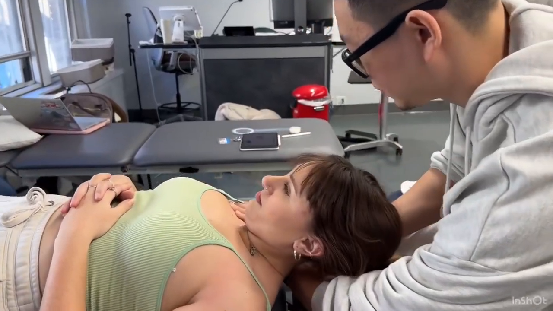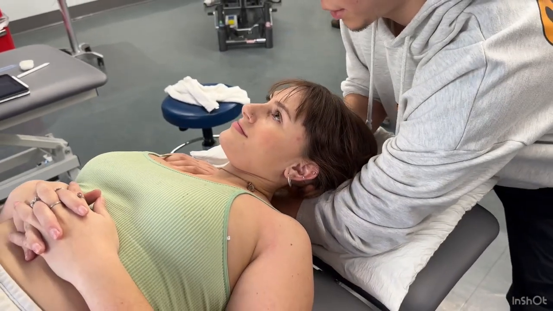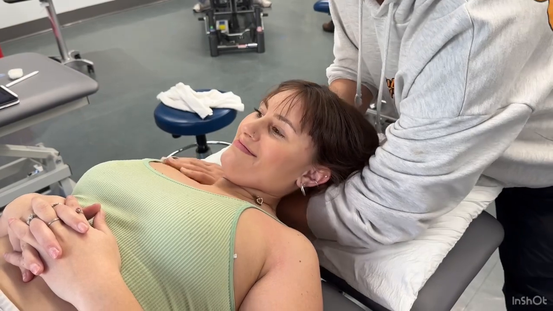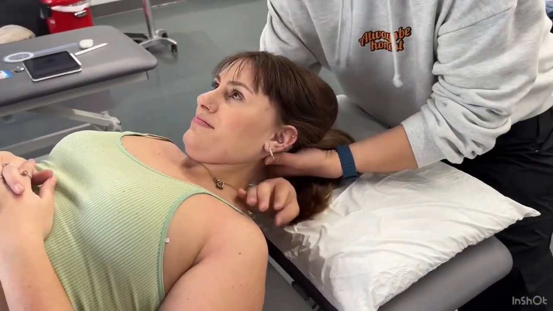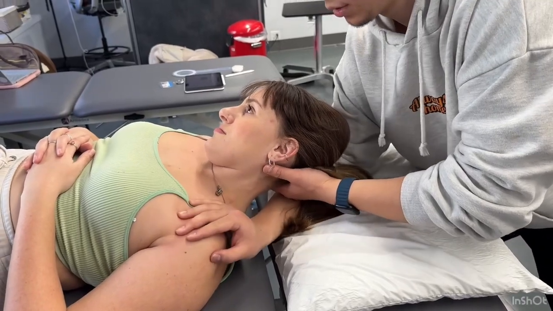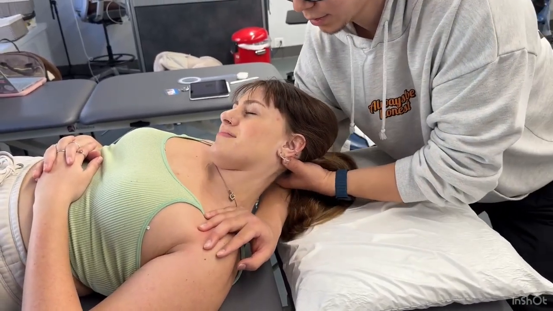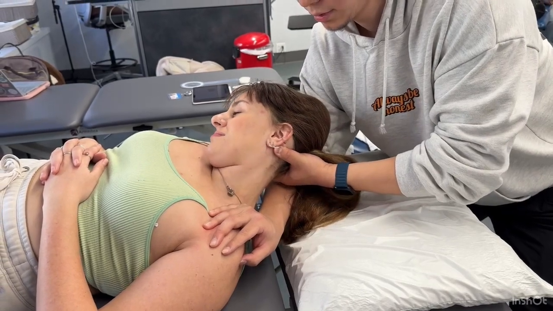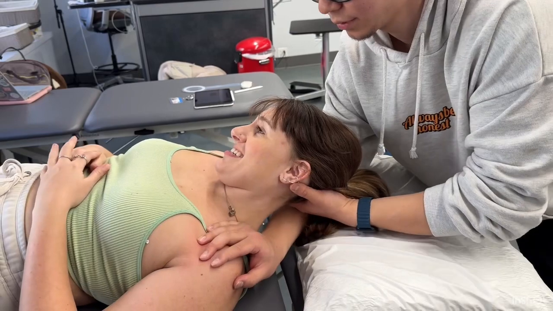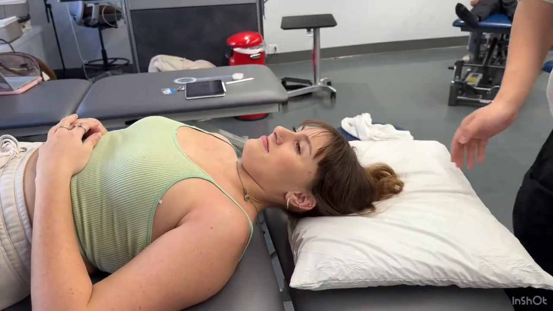And now we're doing the levator scapulae. First, stabilize the scapula and move into the flexion position. To stretch it, we control lateral side bending and contralateral rotation. And same, she has a pretty strong end feel on both sides, and that's why I see she has tight levator scapulae muscles on both sides.